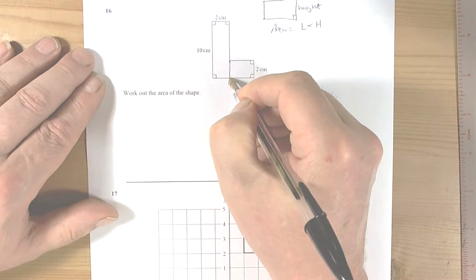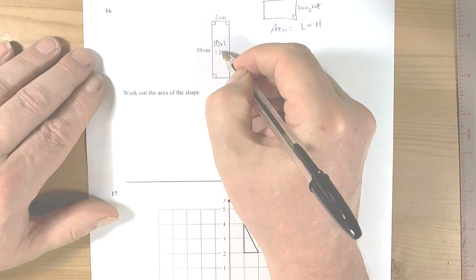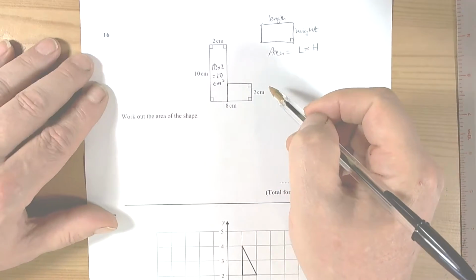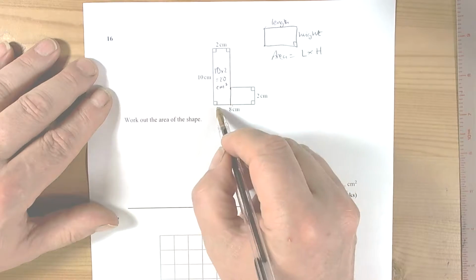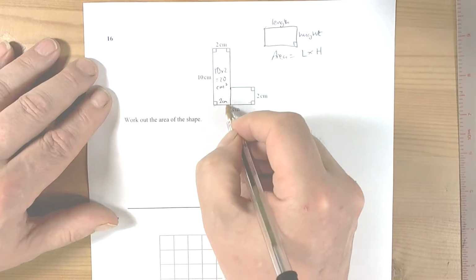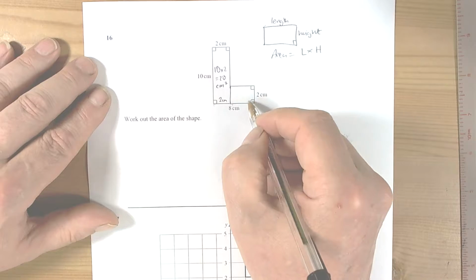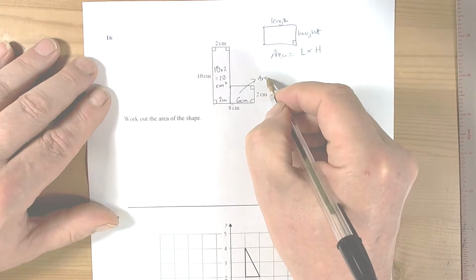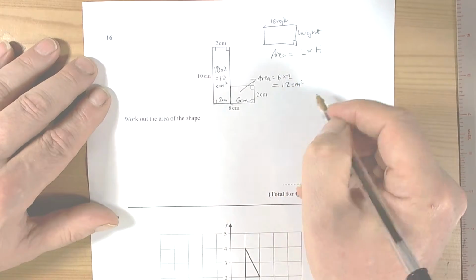So we can break this up into rectangles different ways. I'm just simply going to go down there. So this rectangle has an area of 10 times 2, so 20 square centimetres. Again, always remember the units, really important. And for this one, we've got to be careful. The length of this is not 8, because the 8 goes all the way across, but we knew that this was 2 centimetres, because it's a rectangle here, so it has the opposite length the same. So therefore this bit here must be 6 centimetres, and so the area of this one is equal to 6 times 2. So 12 square centimetres.